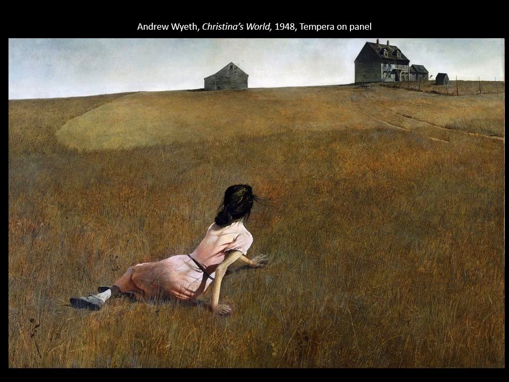The woman crawling through the grass was the artist's neighbor in Maine who, crippled by polio, was limited physically, but was by no means limited spiritually. And he also explained that the challenge to me was to do justice to her extraordinary conquest of a life most people would consider hopeless.